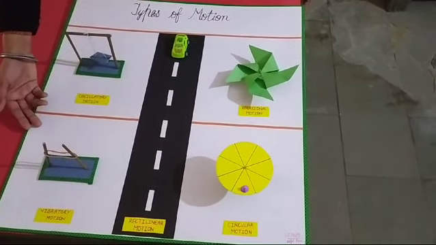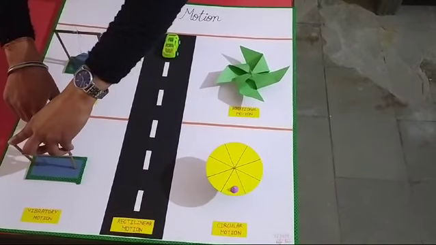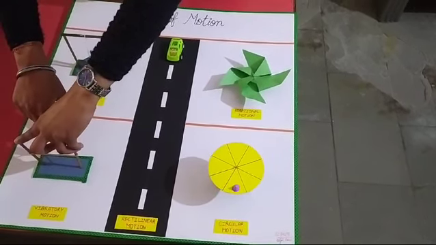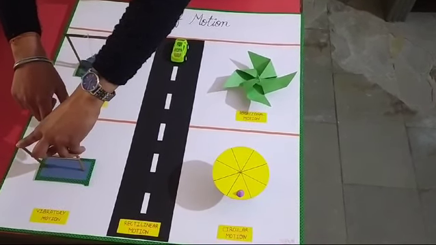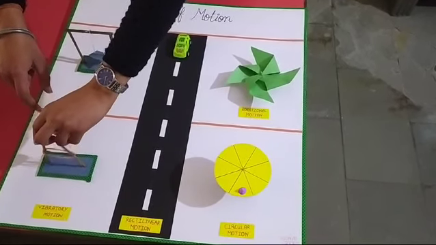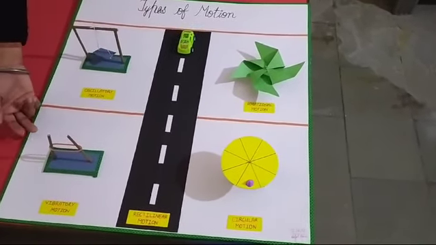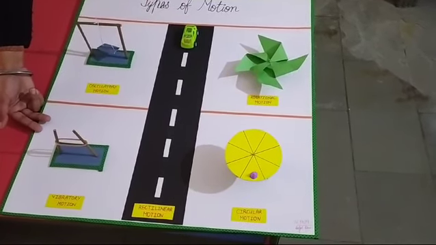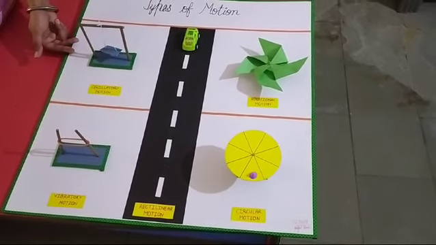Next one is vibratory motion. In vibratory motion, there is a rapid to and fro, as when we stretch the rubber and release it, it will start vibrating very rapidly. In this, if you listen clearly, sound is produced. There is a certain difference between oscillatory motion and vibratory motion. In vibratory motion, sound is produced, and along with this there is a high frequency of vibration, whereas in oscillation the frequency is less.